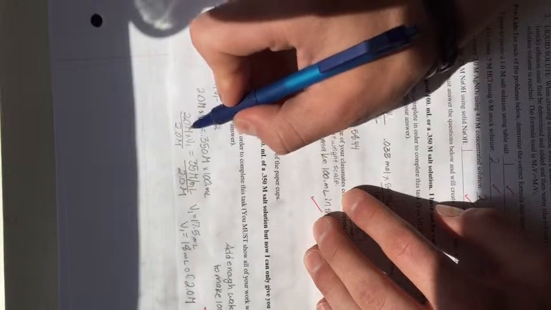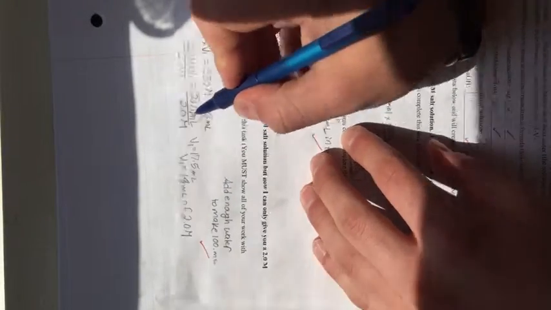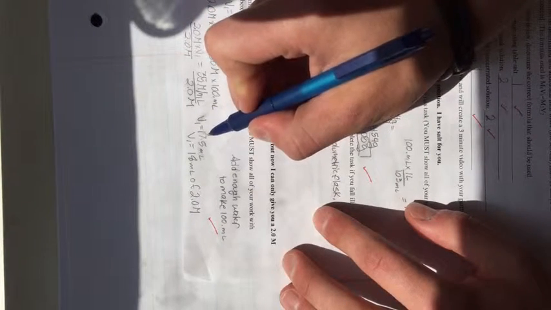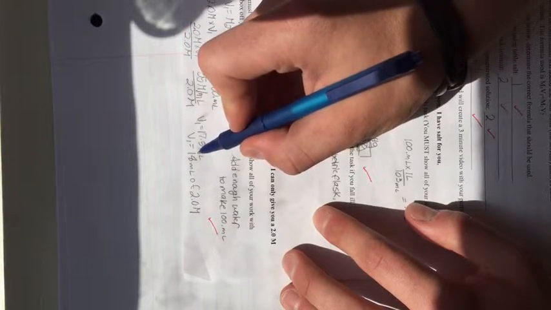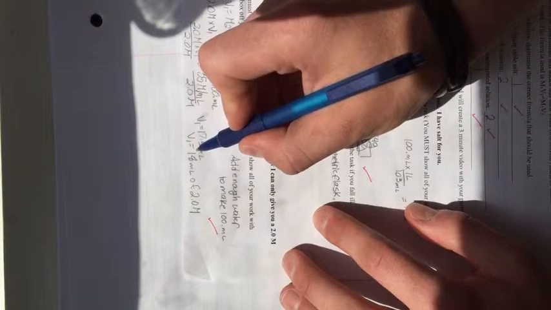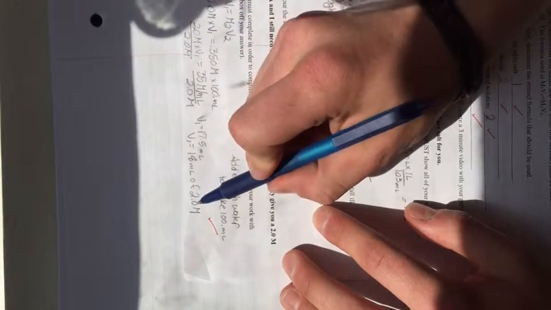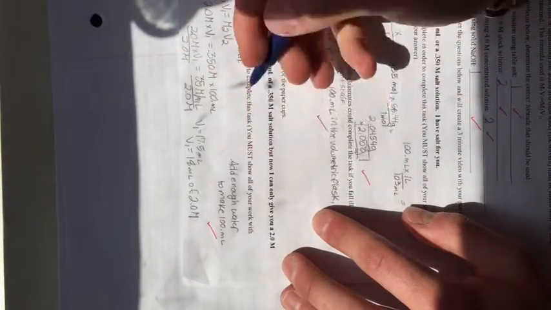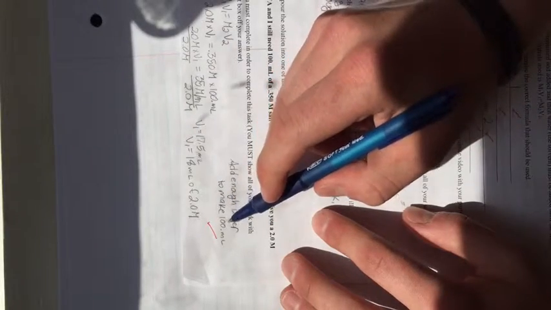We're going to divide by 2.0 on both sides, isolating V1. So V1 then equals 17.5 milliliters, and you then simplify that to 2 sig figs, which makes V1 equal 18 milliliters. So that's 18 milliliters of the 2.0 M solution. And to finish off the process of the lab, all you have to do is add enough water to make the final solution 100.0 milliliters in the volumetric flask.